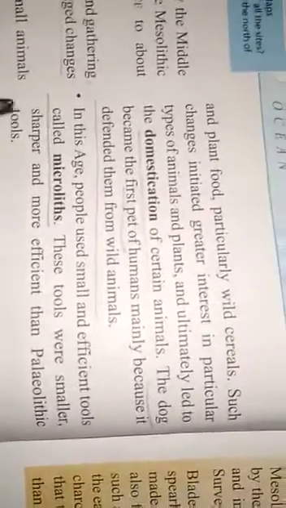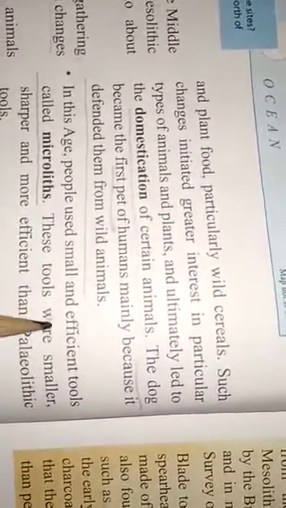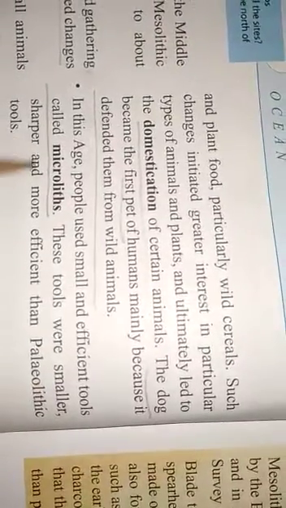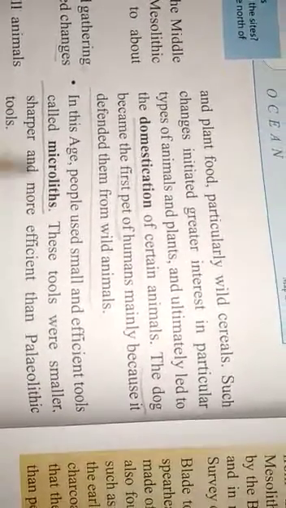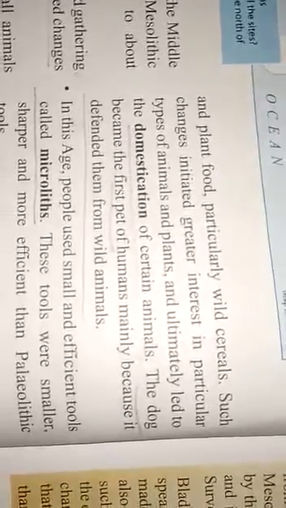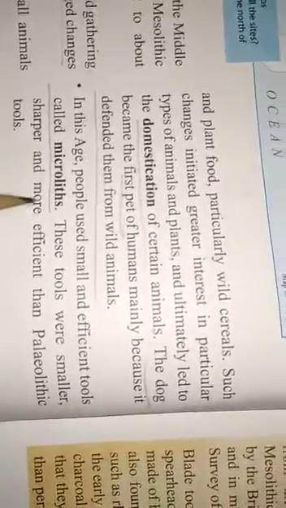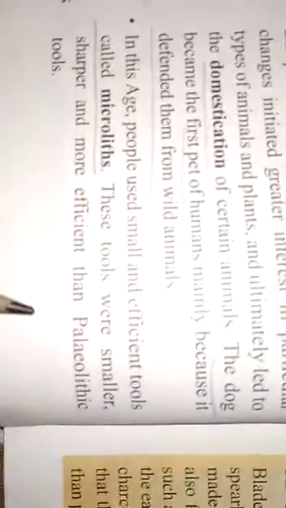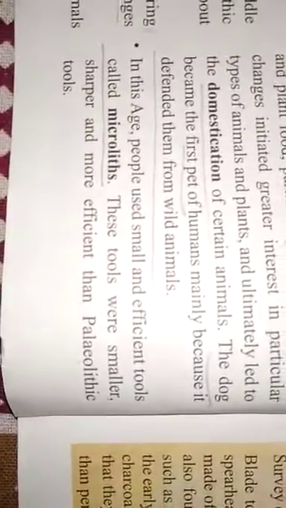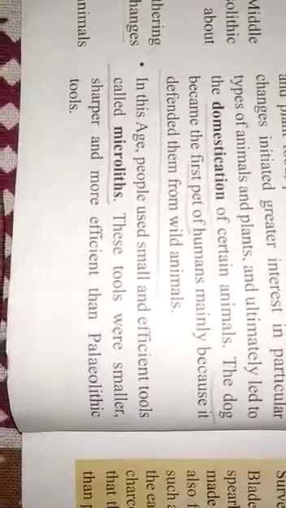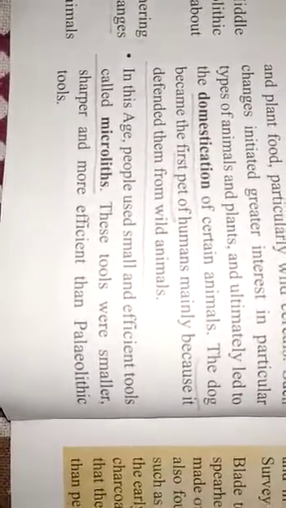Next, in this age people used small, efficient tools called microliths. Means at this age the people were making stone tools that were small and they were called microliths. You can see the picture of microliths here. These tools were smaller, sharper and more efficient than the tools of the Paleolithic age.